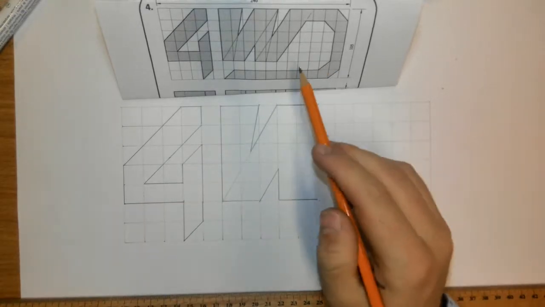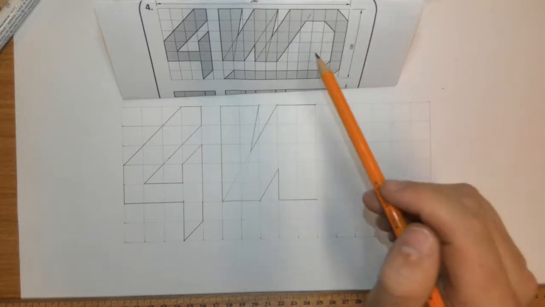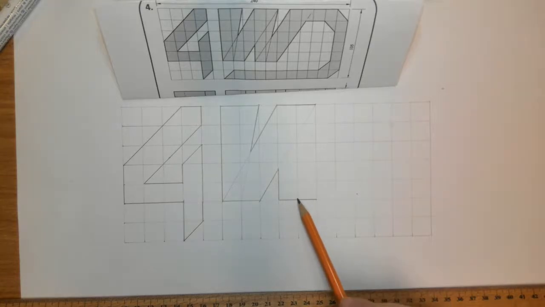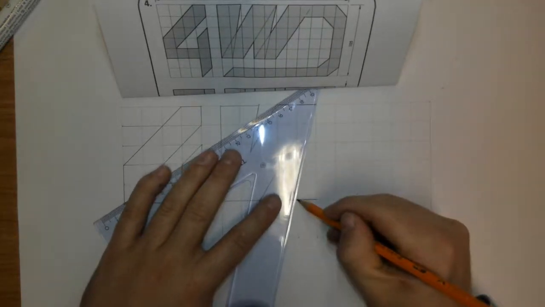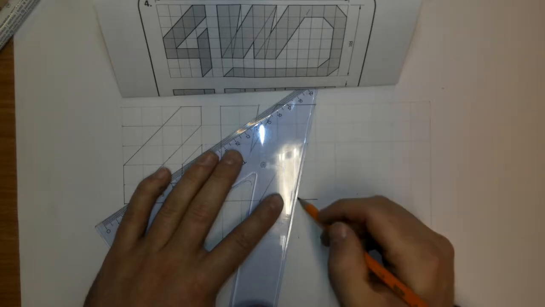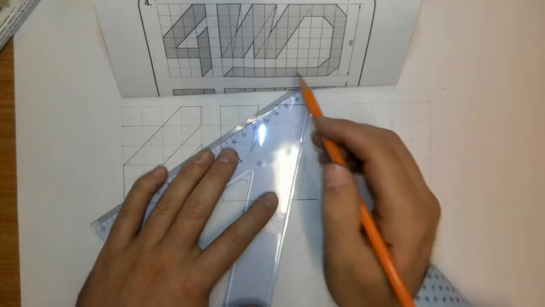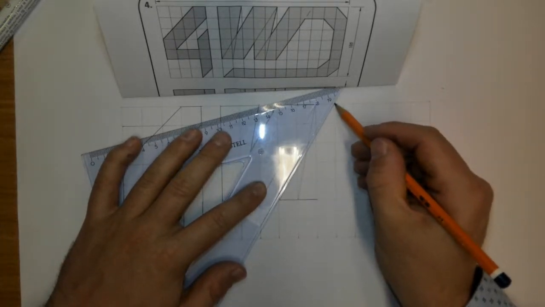Now I can go across two along the bottom, heavy. Okay, for this edge of the W here, I'm joining that point to there lightly. So join them lightly. This one here now, I'm going over one and joining it in the bottom corner.